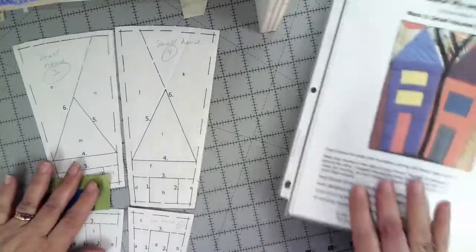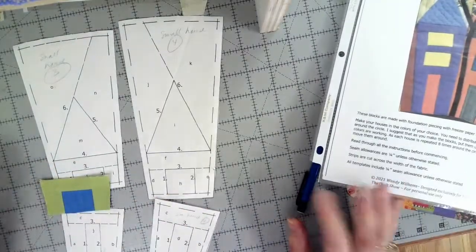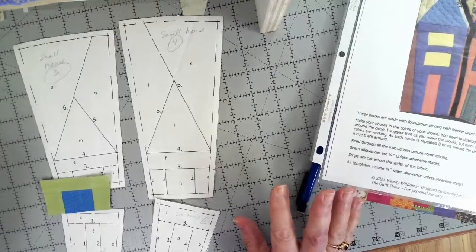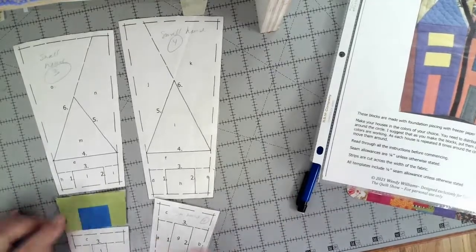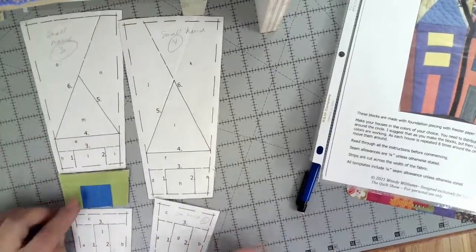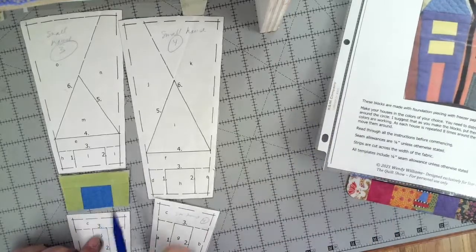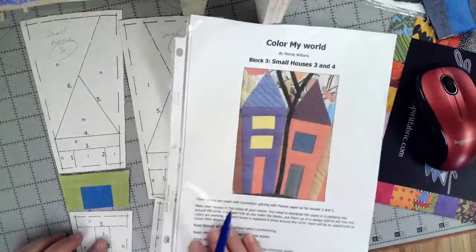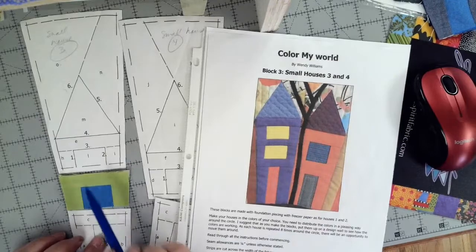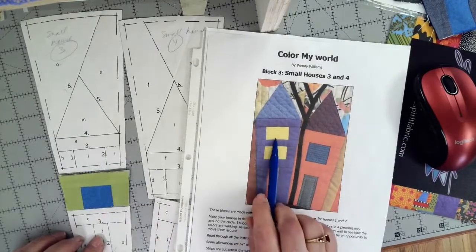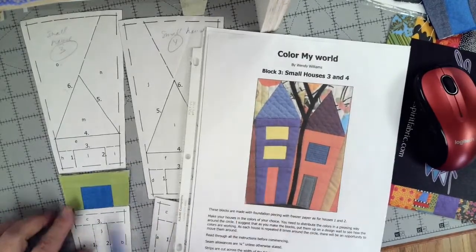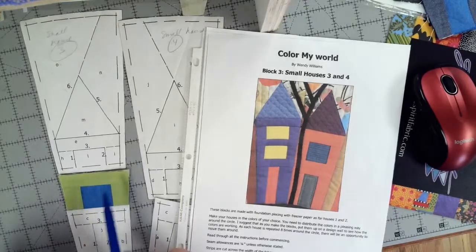The patterns are similar, as I said, to what we did in month 1, houses 1 and 2. But house 3 has an extra part. It has a middle section. This is one of the windows. You can see the picture over there. Okay, this is one of the windows, and up here in this top half is the remaining window of how that is done. And those are the pieces I was talking about that are really small.